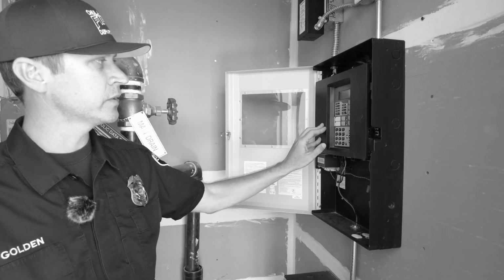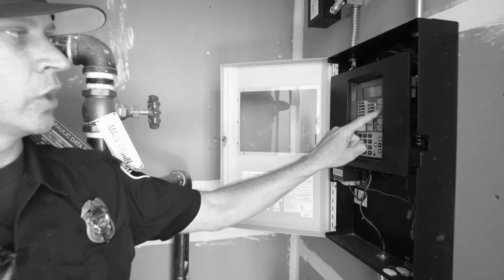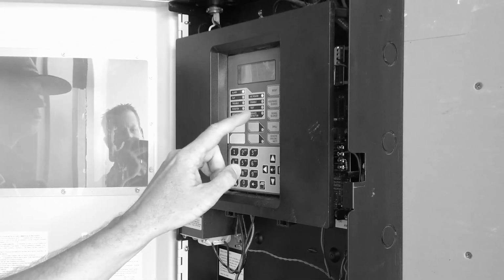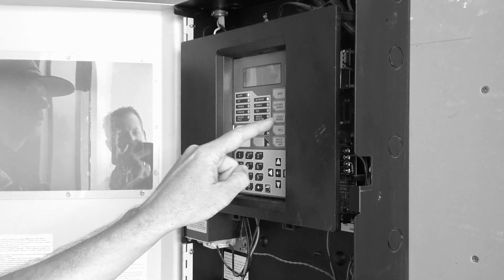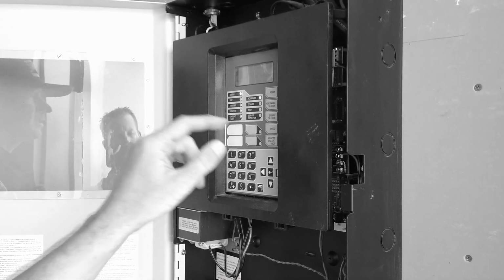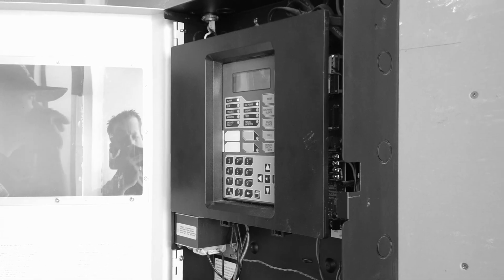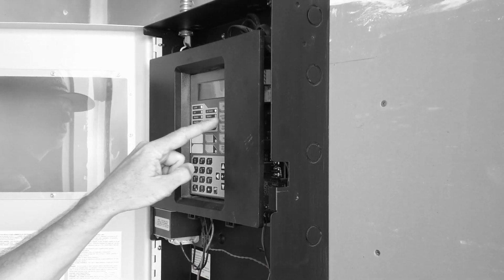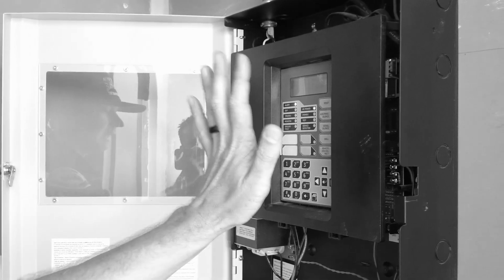A quick way to make this be quiet is to hit acknowledge or panel silence. Now, do not hit signal silence or system silence on some panels, because that will shut off strobe devices that are telling people to evacuate the building. All we're doing is telling the panel to be quiet at this location.